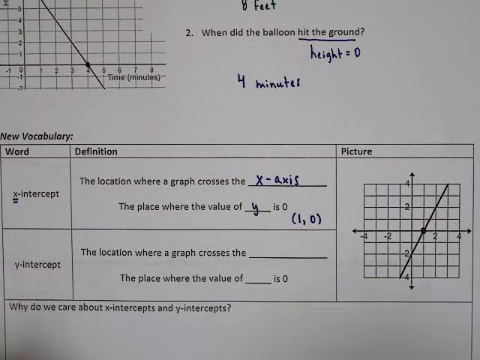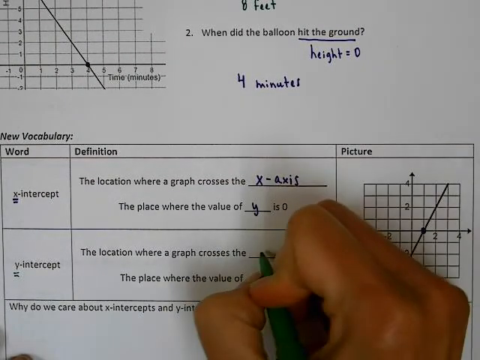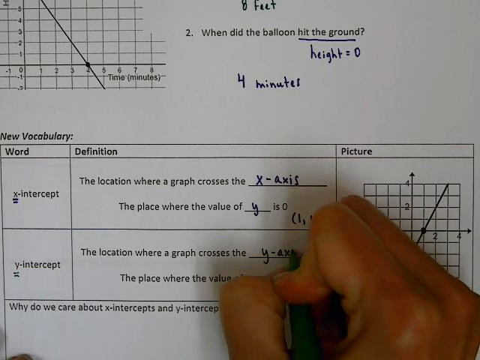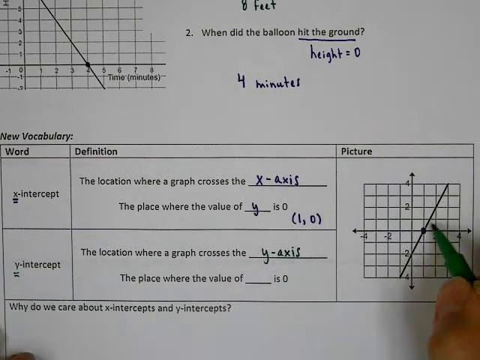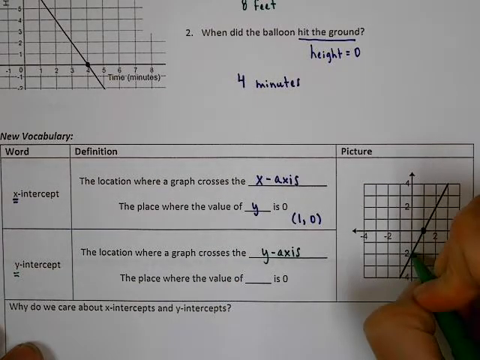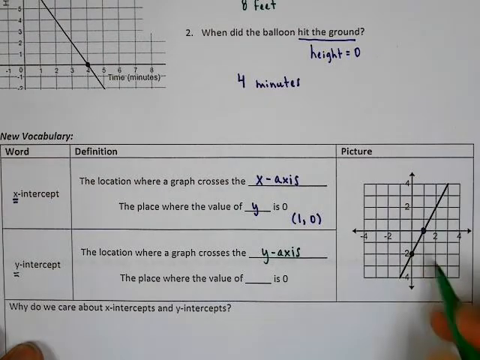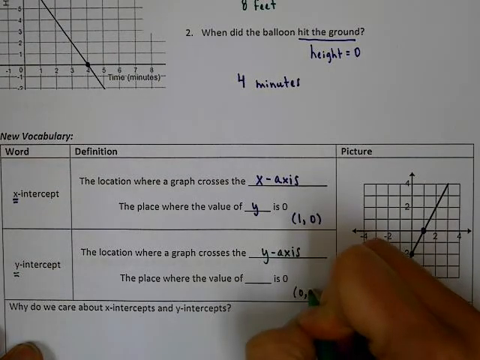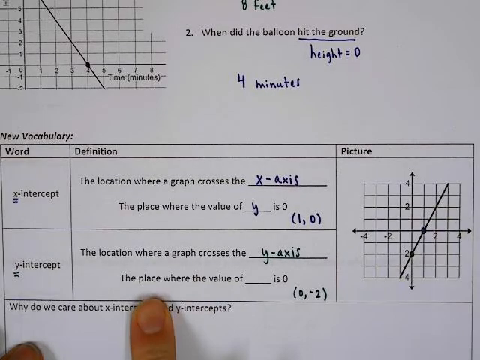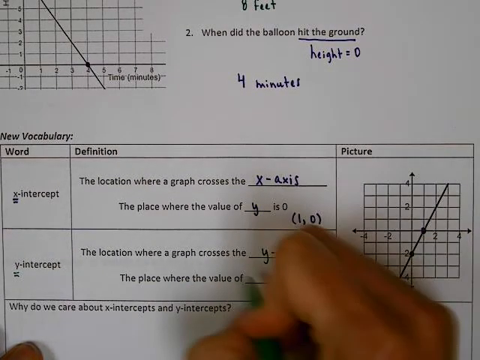Now, on the other hand, the y-intercept is the location where a graph crosses the y-axis. So again, if I go to my graph, here's my y-axis, and I can see that my line crosses the y-axis here at -2. Now, the ordered pair for that point is 0, -2. So I know that y-intercept is the place where the value of x is 0.